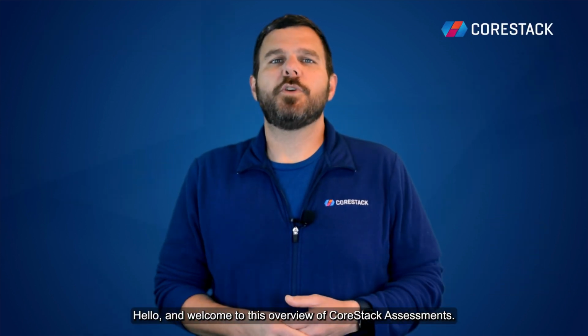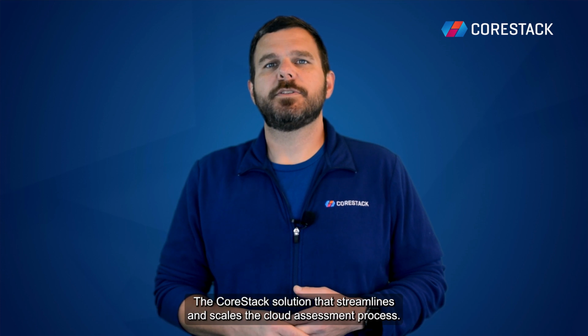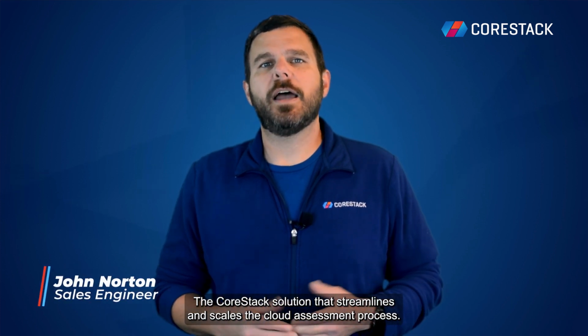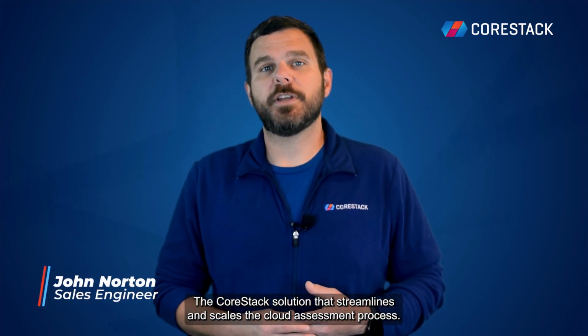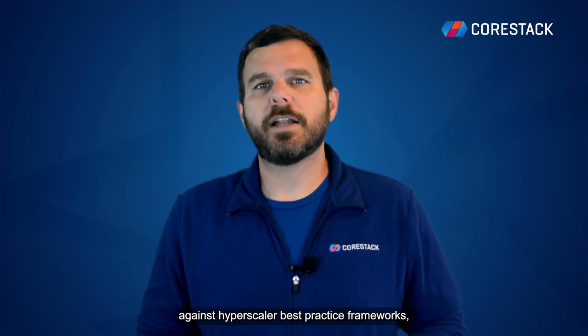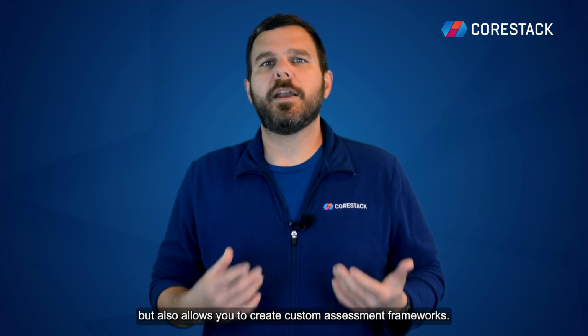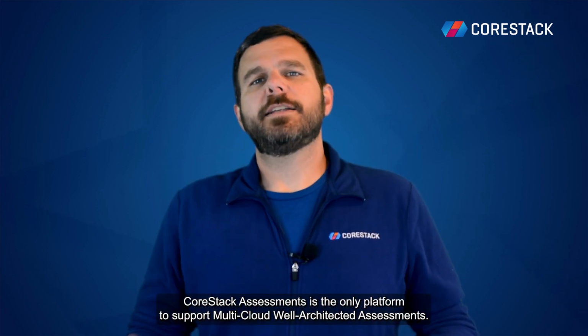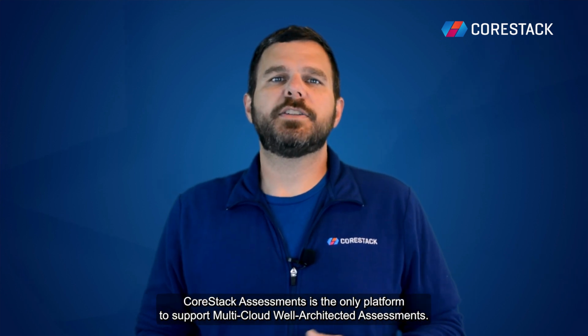Hello and welcome to this overview of CoreStack Assessments, the CoreStack solution that streamlines and scales the cloud assessment process. CoreStack Assessments not only runs assessments against hyperscaler best practice frameworks, but also allows you to create custom assessment frameworks. CoreStack Assessments is the only platform to support multi-cloud well-architected assessments.